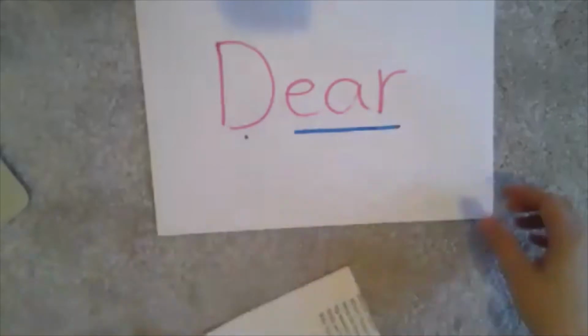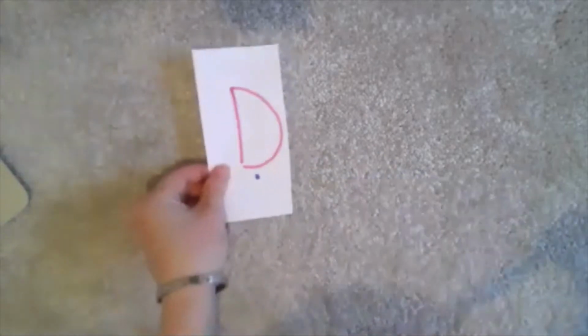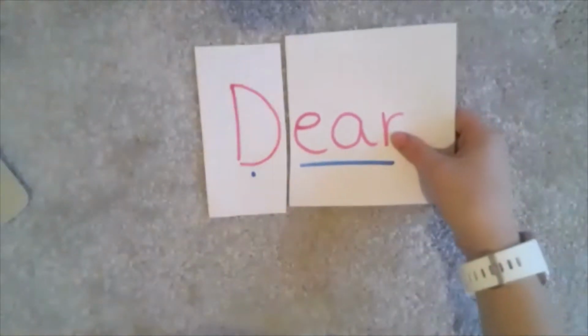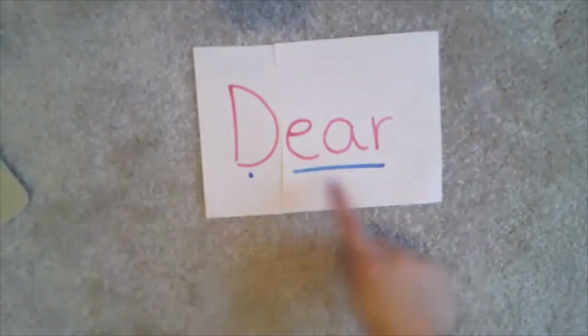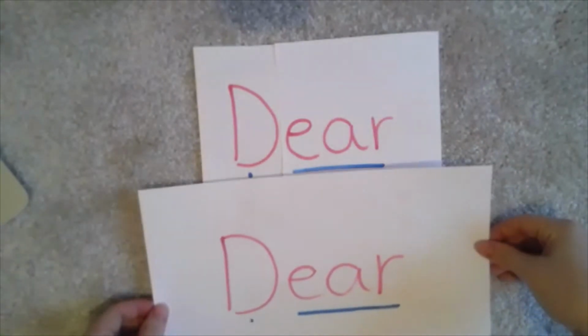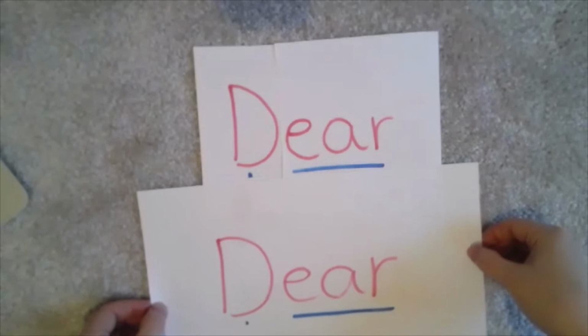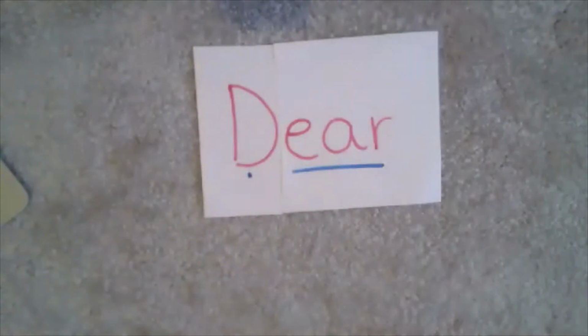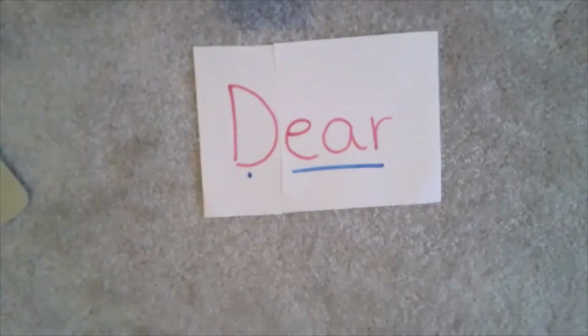Then jumble them up again, turn your word over, and have a go at doing it without it. D, ear, dear. Have a look at the other ones, check it's right. Well done, Miss Sutton. Now, maybe you could have a go at practicing writing that a couple of times on another piece of paper, just so it's really, really clear in your head.